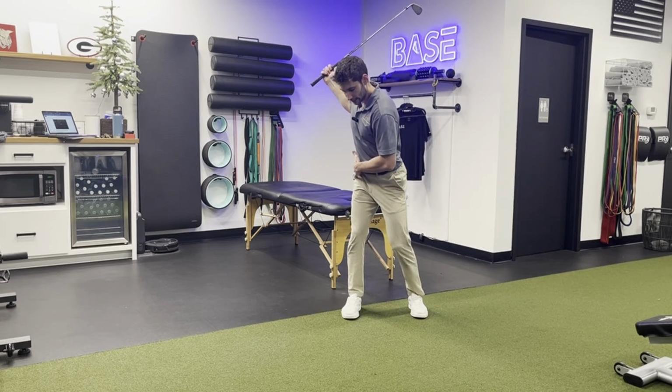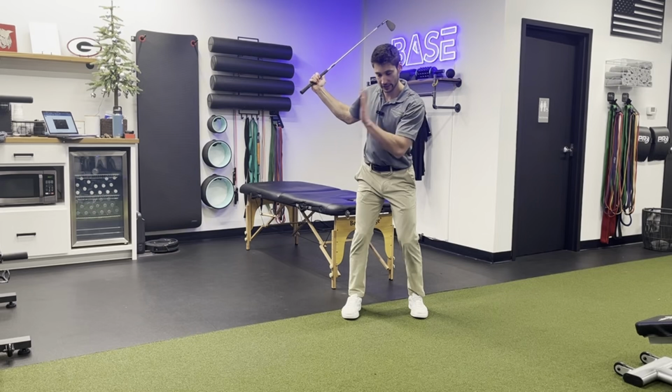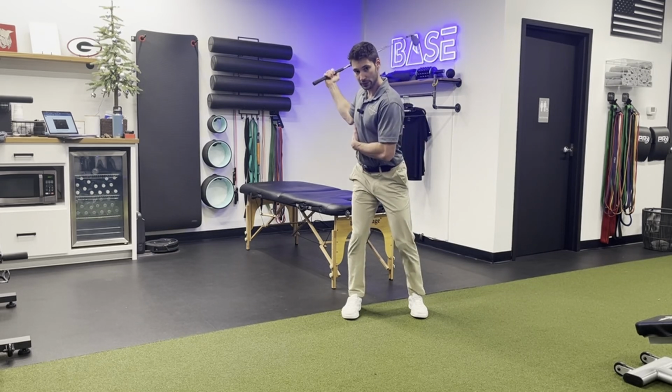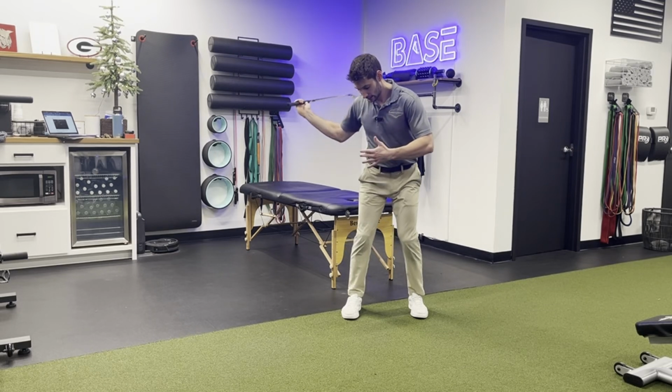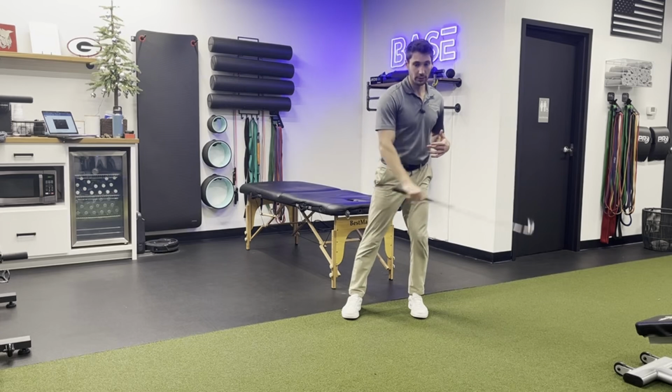But what we do want is a little bit of this side motion, okay, in the frontal plane, side to side. What this does is it puts the pelvis, it puts the trunk on a little bit of a stretch, puts the shoulders on a little bit of a stretch, so that we can slingshot the trunk around, the shoulder around, and the wrist and club around.